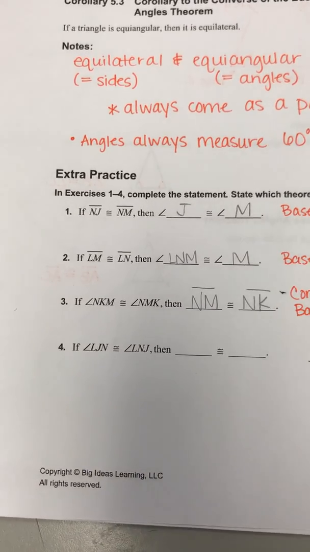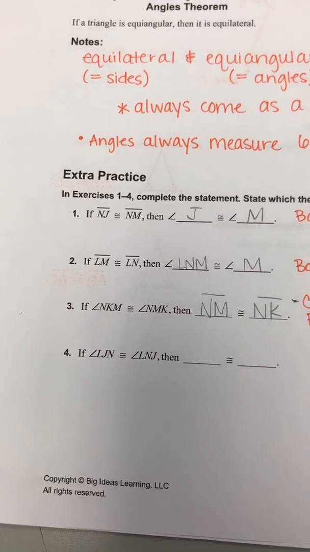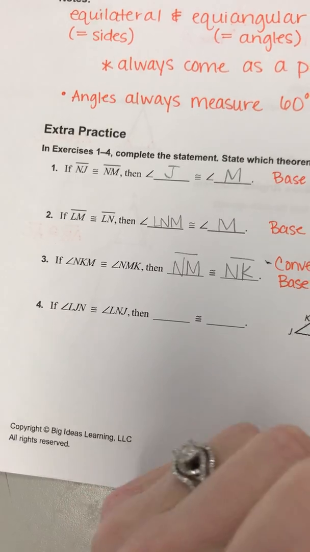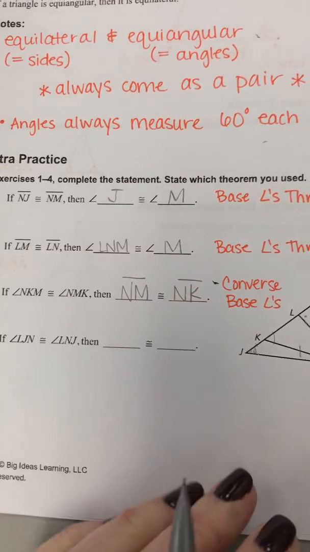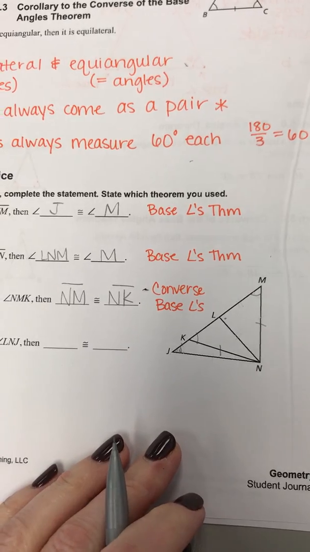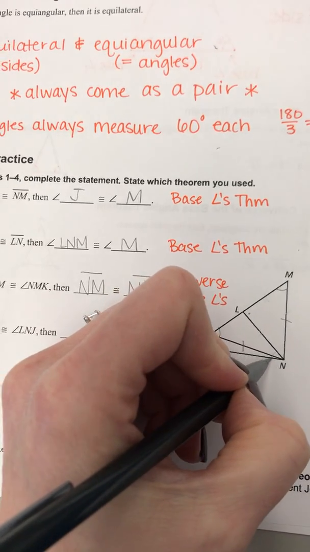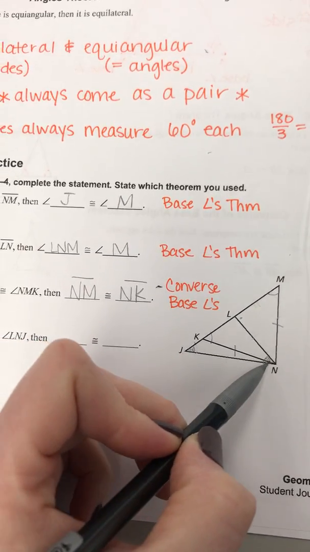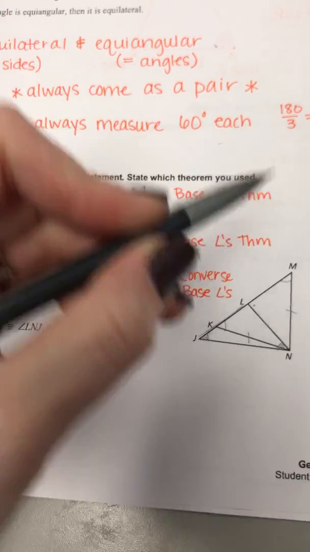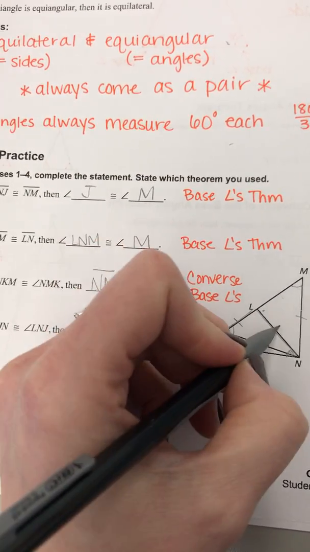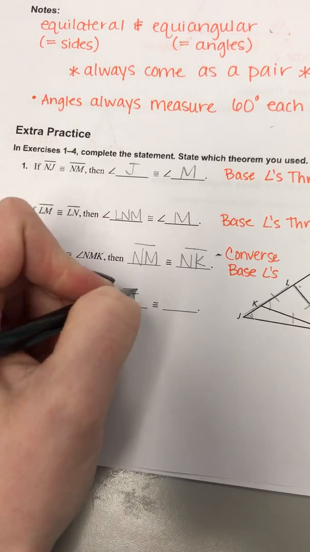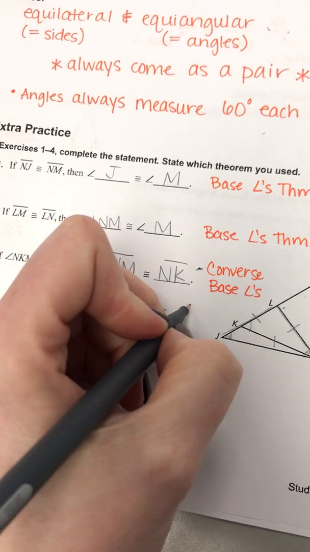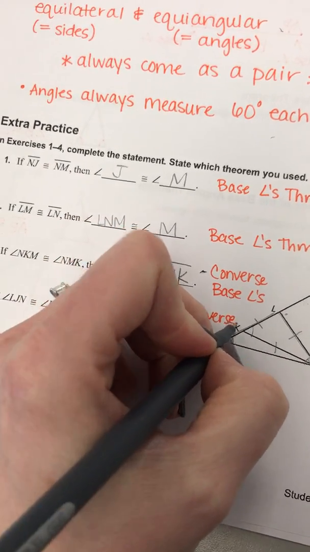Okay, and then finally on this page, LJN. LJN is this angle, is congruent to LNJ. LNJ. That's this guy. So if those are my base angles, then LJ and LN would be my legs here. LJ, LN, and we know then, based on our converse to the base angles theorem, that those guys are congruent.